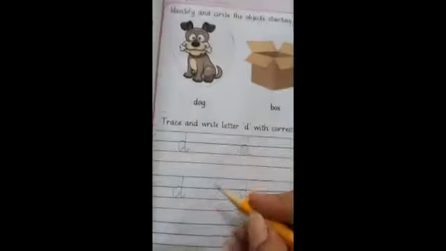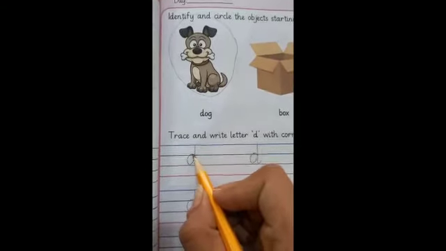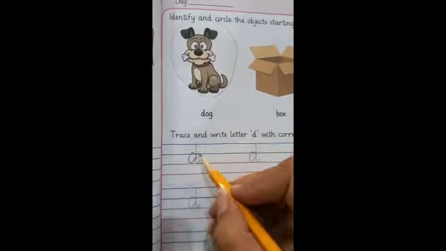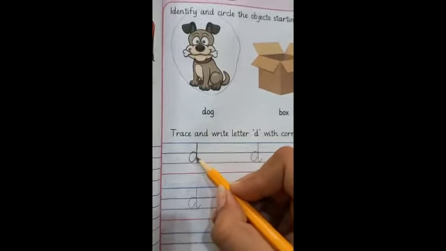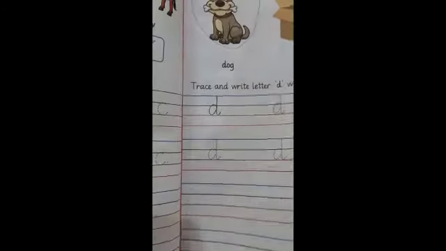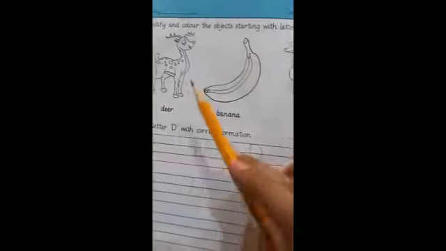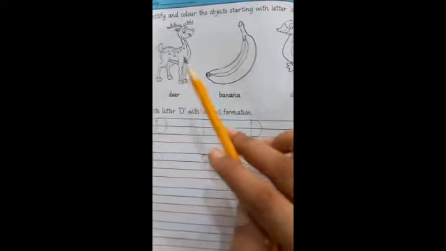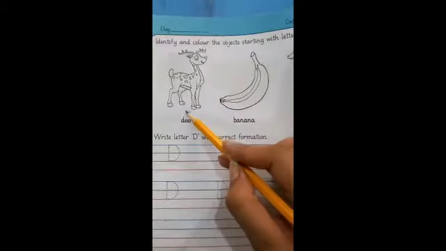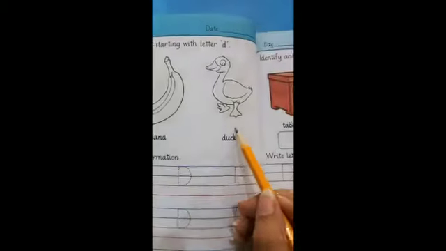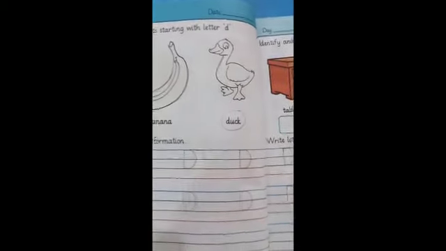And what is the tracing of small d? We start from this arrow and draw a curved line to the middle of the page and draw a straight line with a loop. So this is small d. Identify and color the objects starting with D. So here we will not only identify but we also color them. This is deer. So we will circle this and color deer. And this is duck. So we will identify the duck and color it.